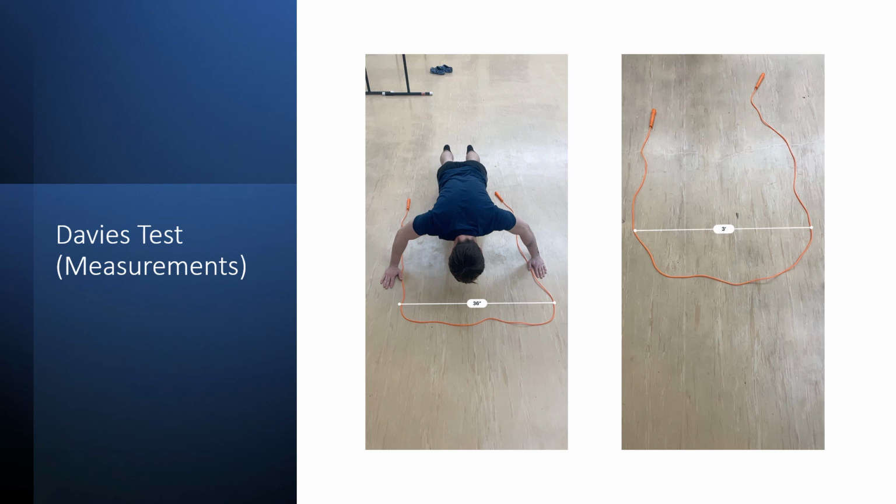So to begin the Davies test, you will instruct the client to get into a plank position while placing two pieces of tape, or in this case a jump rope, while using the iPhone measuring app to measure out 36 inches or 3 feet apart, and that is the length that is used for the arm distances in the plank position.